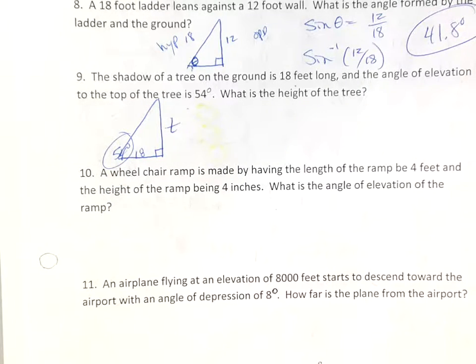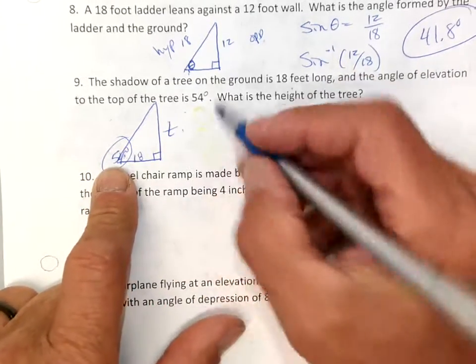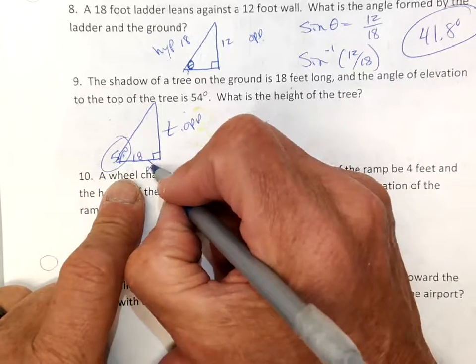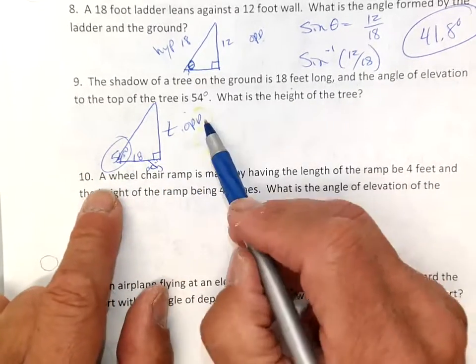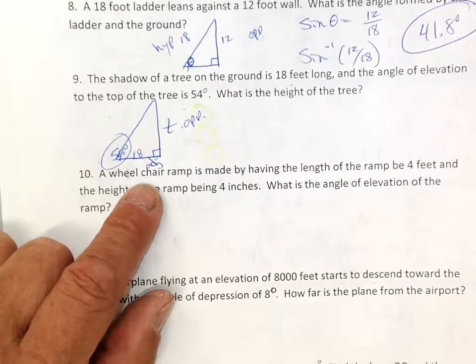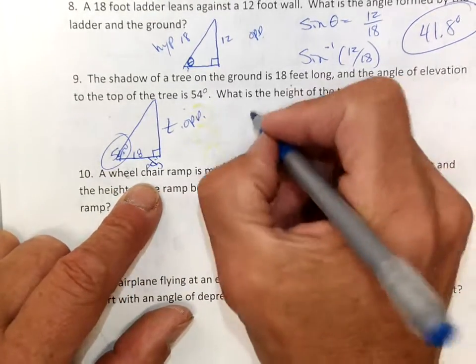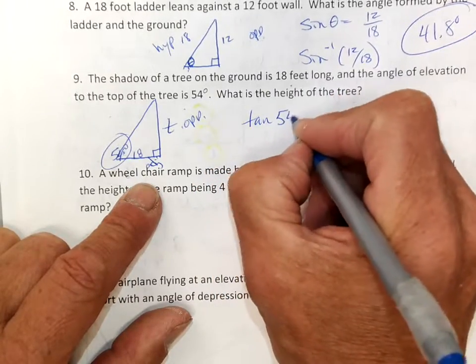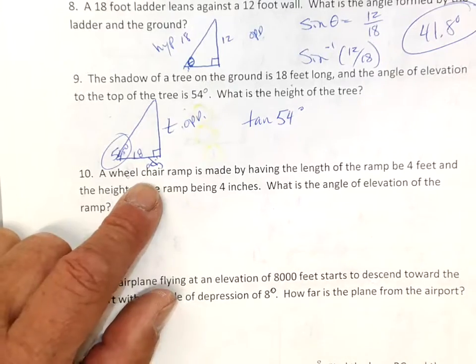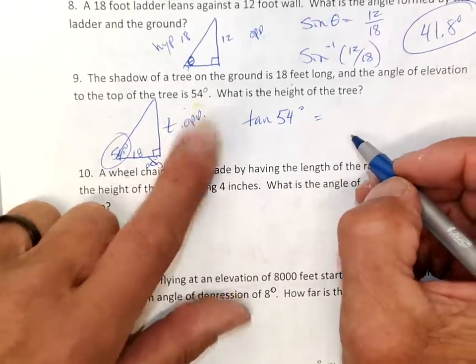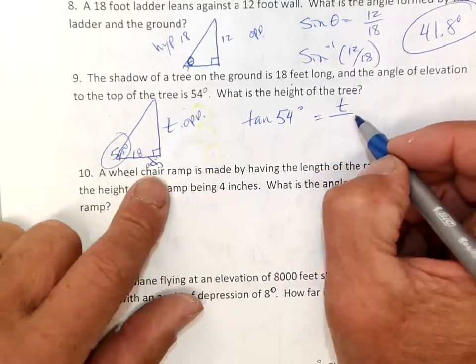So everything starts from the angle. Okay, 54 degrees, that's my opposite side. And the 18 is my adjacent side, okay? So let's see what we got. Opposite, adjacent. Well, tangent. So let's go tangent of theta, but theta is just another symbol for angle. Theta means angle, so it's 54 degrees, equals the opposite, which is t, over the adjacent, which is 18.